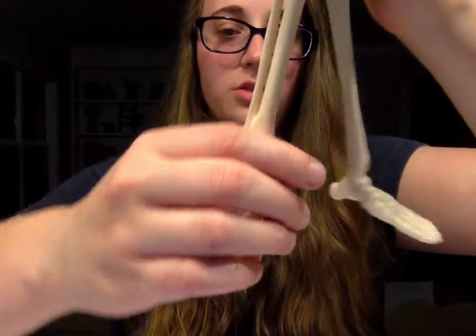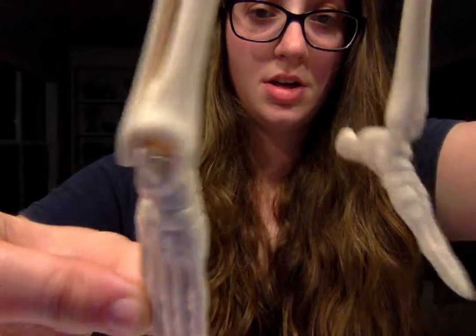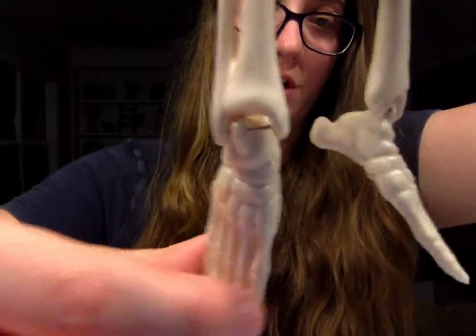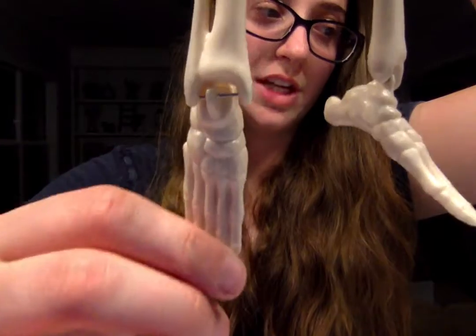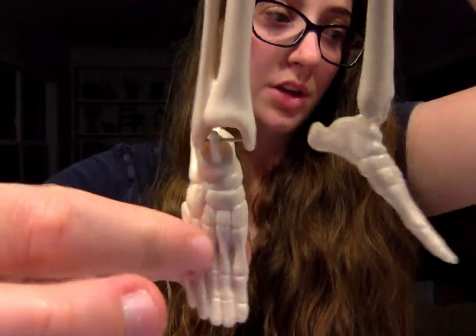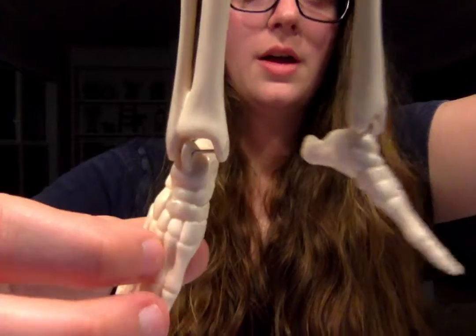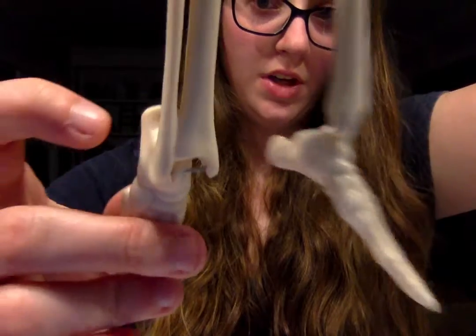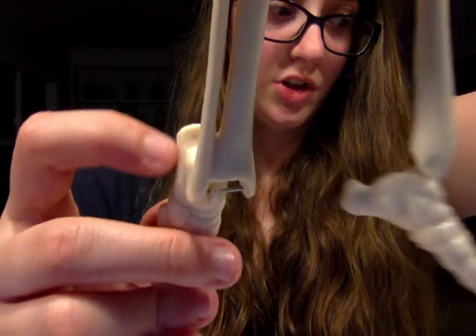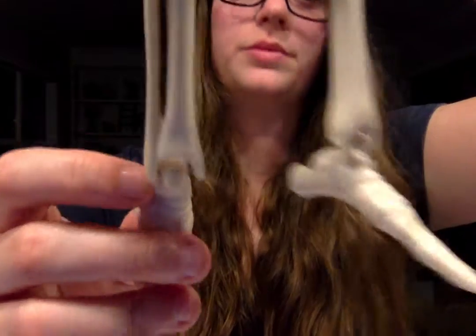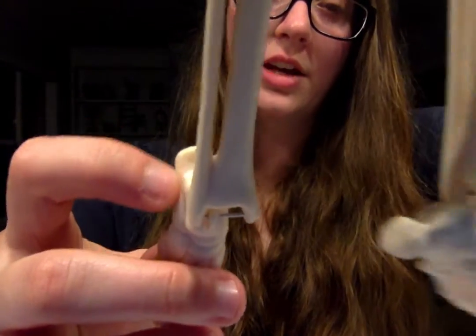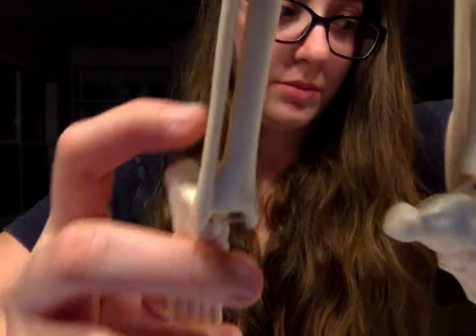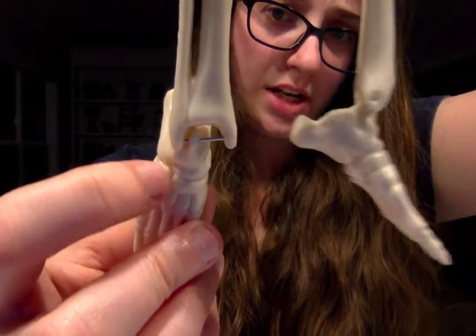So moving on to the ankle and the foot. So obviously down where your toes are, those are your phalanges. This is your metatarsals. And right down in here in your foot area, this is your tarsals, and then this is your calcaneus, and then this bone right in here is your talus. And that's pretty much it for that.